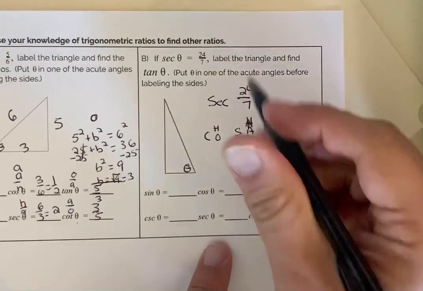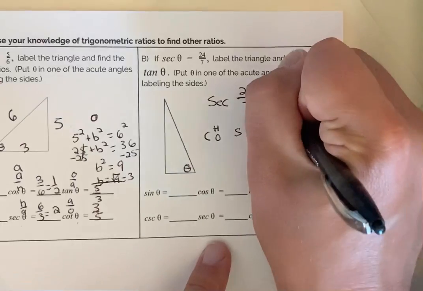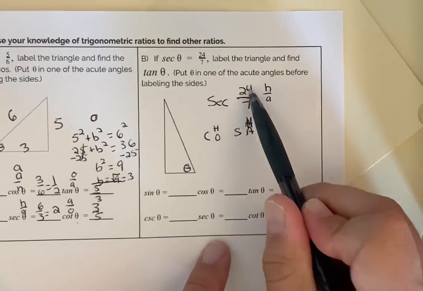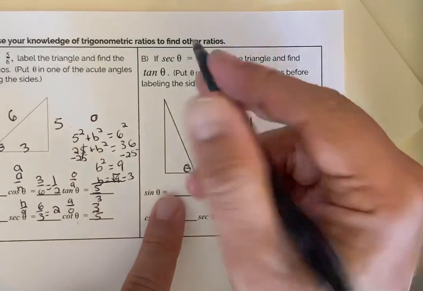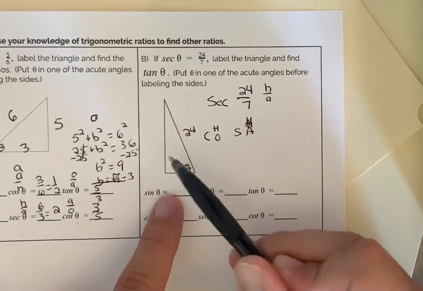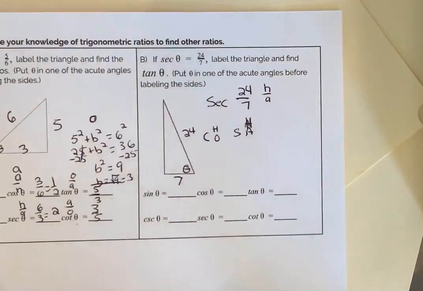So this is what we're looking at. So the hypotenuse over the adjacent is 24 over 7. So if we have theta here, I can see that the hypotenuse is going to be 24. And then if theta is here, there's my opposite and here's my adjacent. So this side is going to be 7.